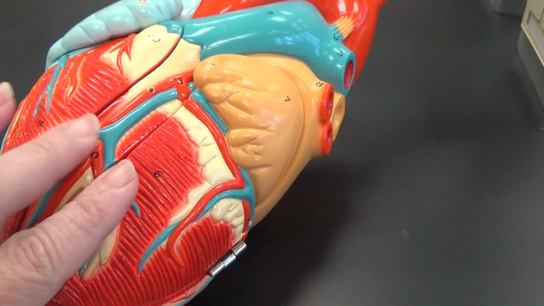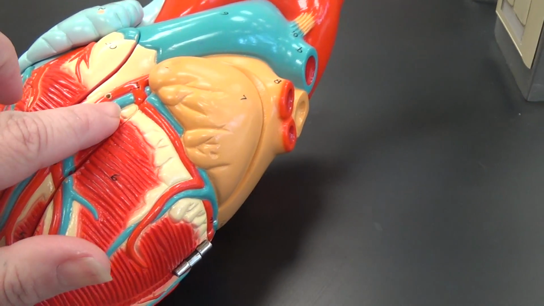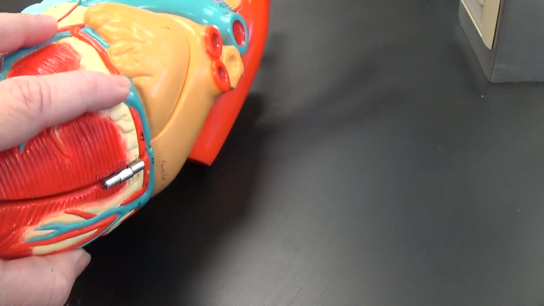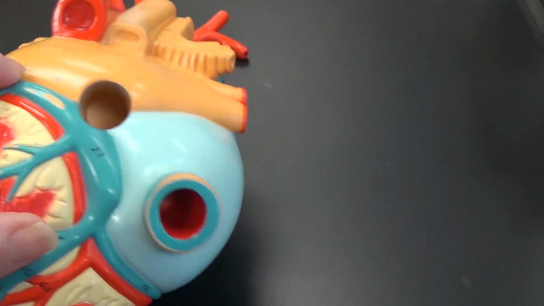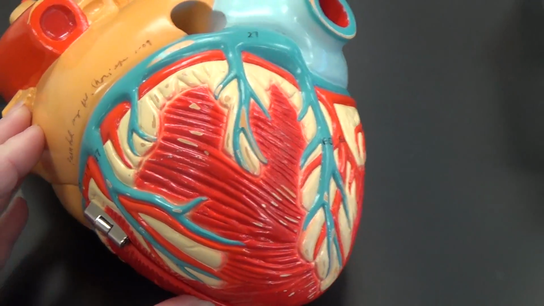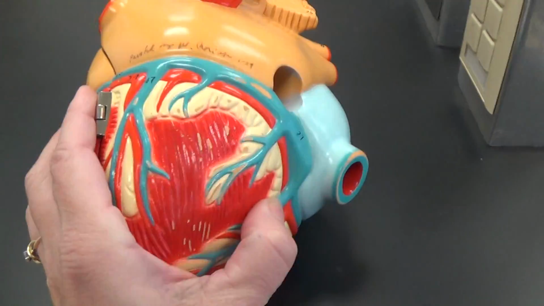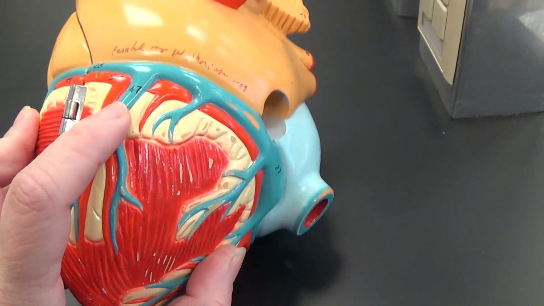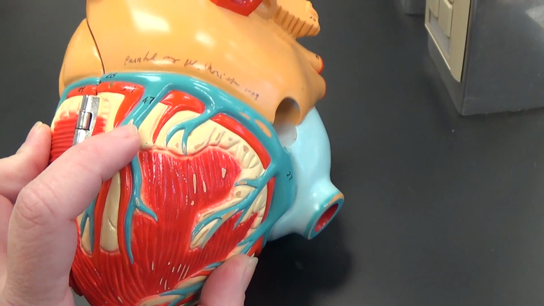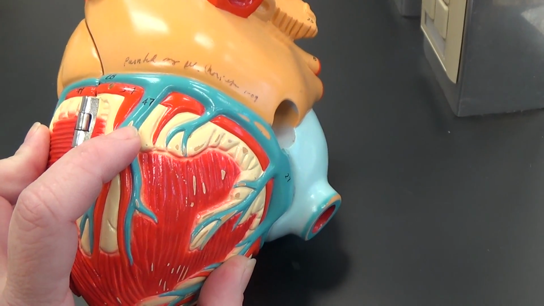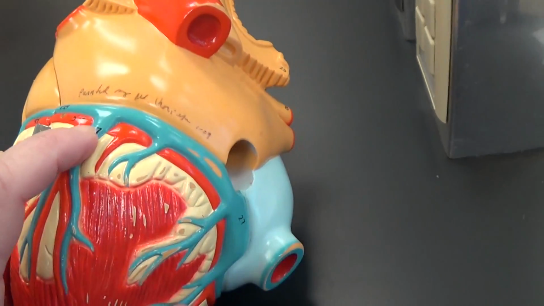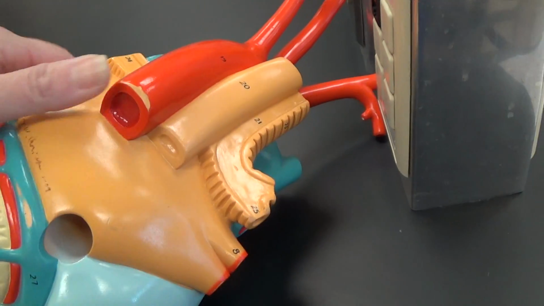The vein that you see forming here, this is the great cardiac vein, and it flows around with the circumflex artery towards the coronary sinus. Now one other vein that we should pay attention to is on the posterior side of the heart, and notice it's pretty close to that hinge right there. This is the posterior vein of the left ventricle, and that will flow into the great cardiac vein.